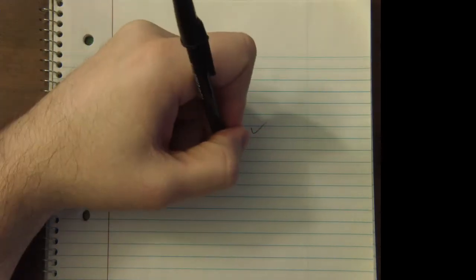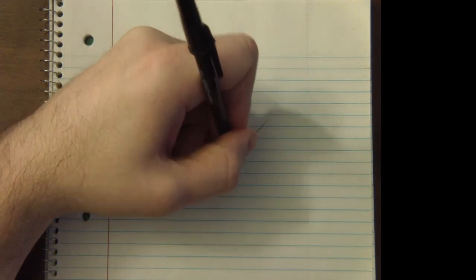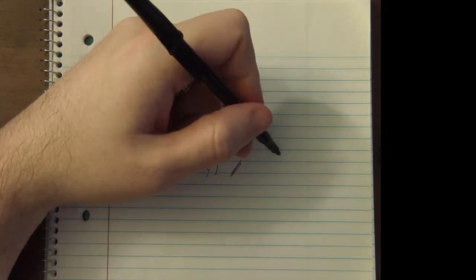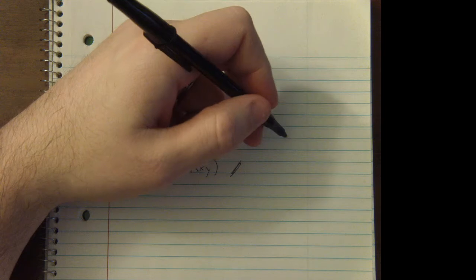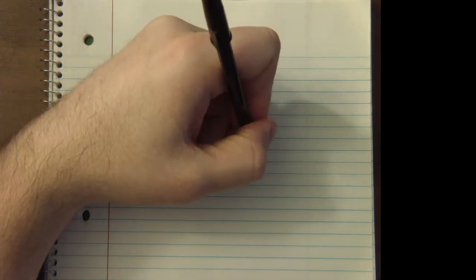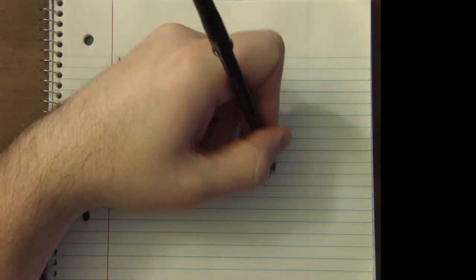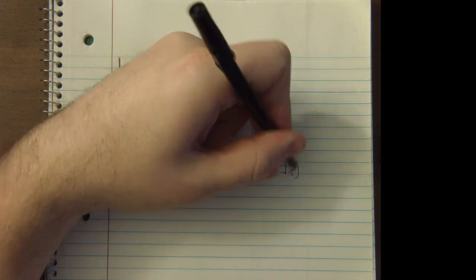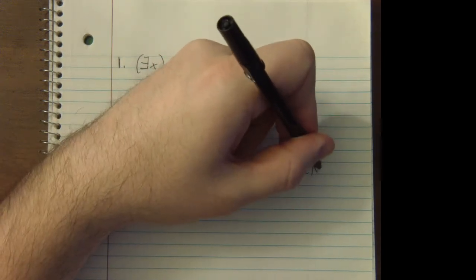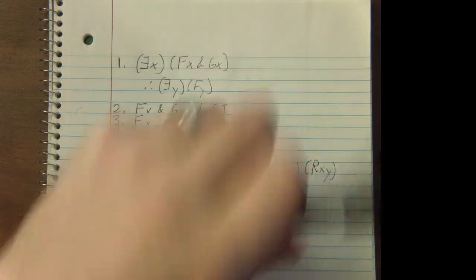From this, show me that there exists a y and there exists an x such that x bears the relation to y.